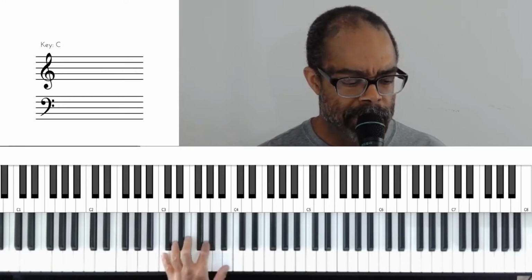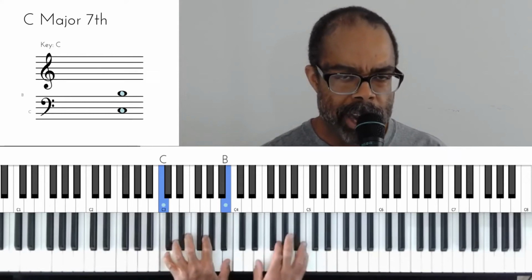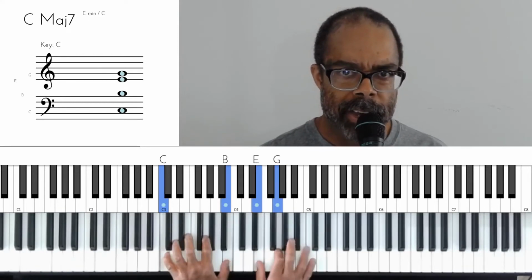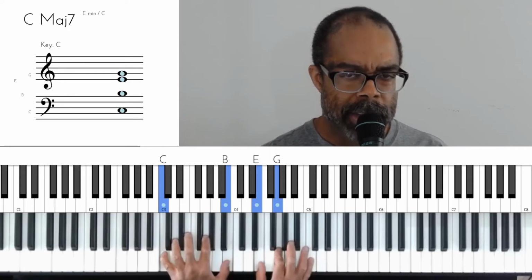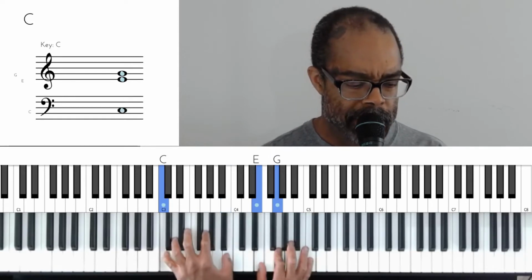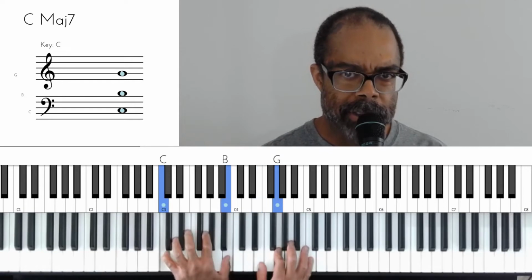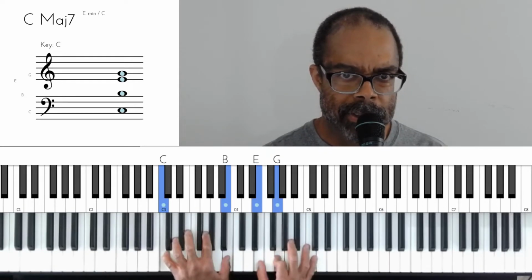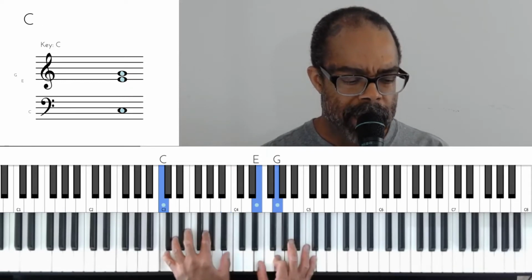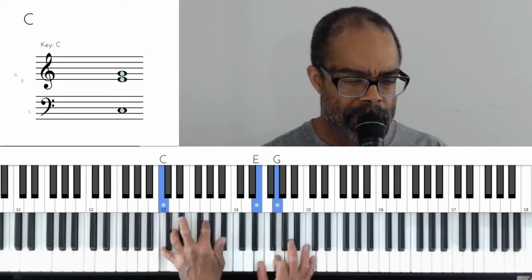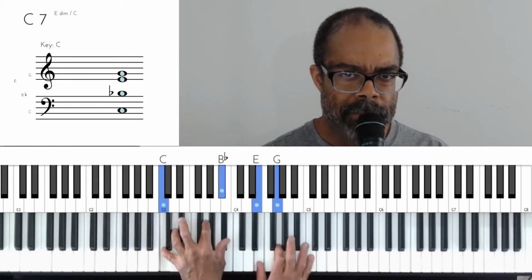So your left hand's going to be playing the root, 7th, right hand's going to be playing 3 and 5. All right, so that's our C major 7th chord here, because we have the root, we got the regular 7th, we have the 3rd, we have the 5th. So now if I want to play a C dominant 7th chord, I have to flat the 7th. Root, flat 7, 3, 5.